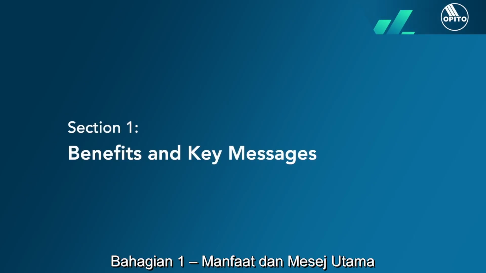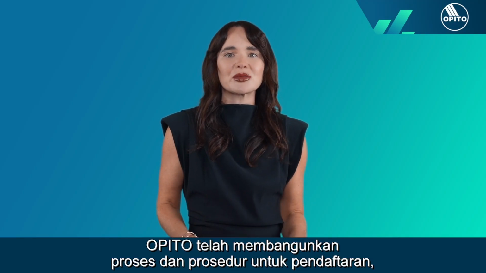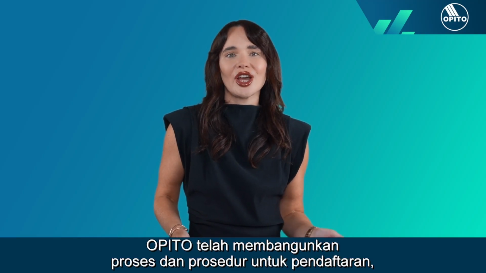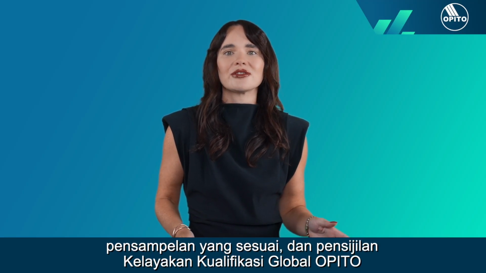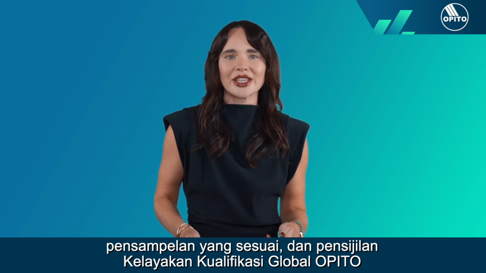Section 1. Benefits and key messages. OPITO has developed processes and procedures for the registration, appropriate sampling, and certification of OPITO global qualifications.